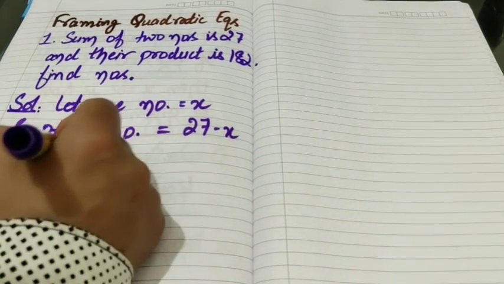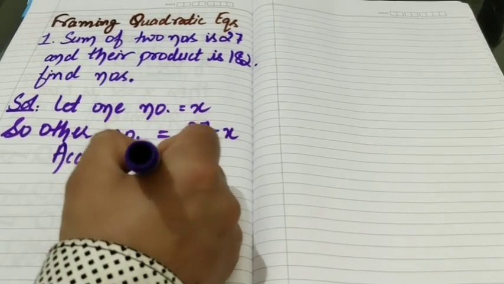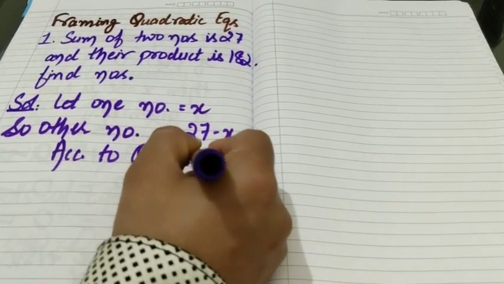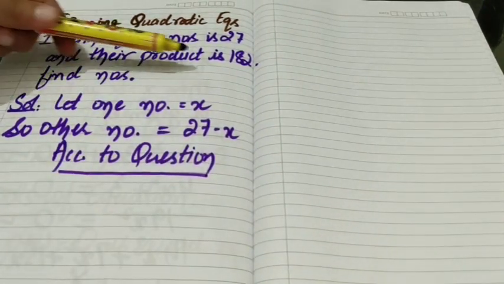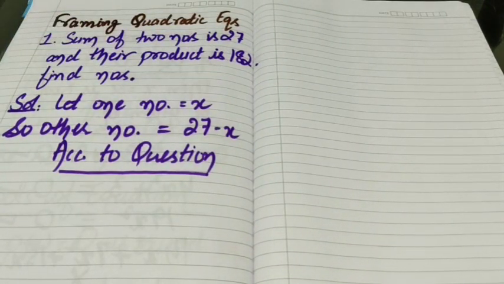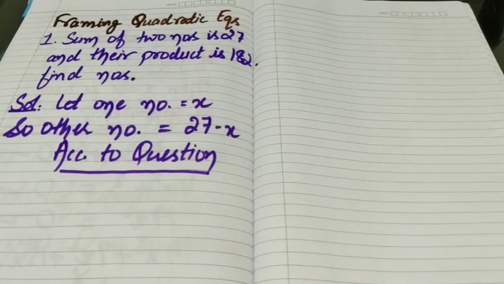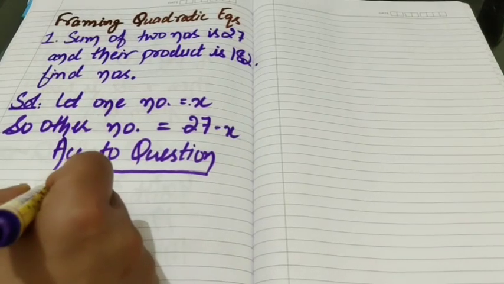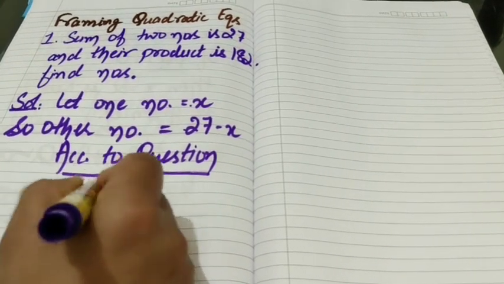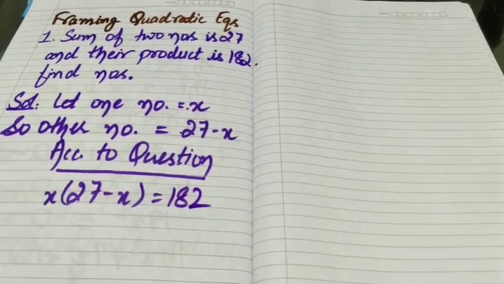Now back to the statement. So we write, according to the question, it is mentioned that their product is 182. We know that one of the numbers is x and the other is 27 minus x, and the product of these two numbers is 182. So we must write x into 27 minus x equals to 182.